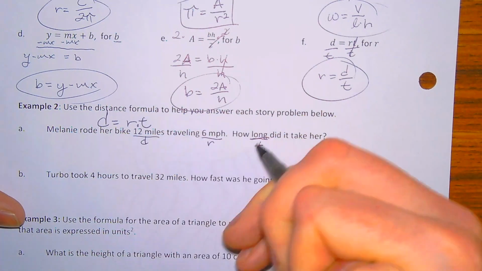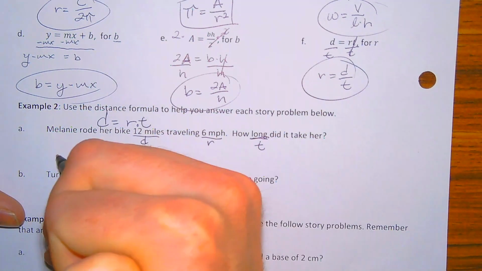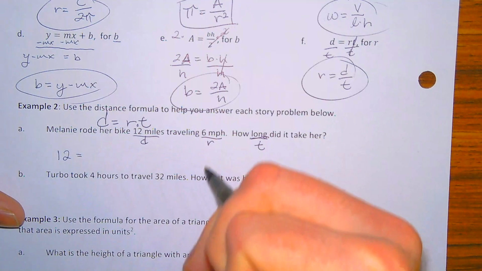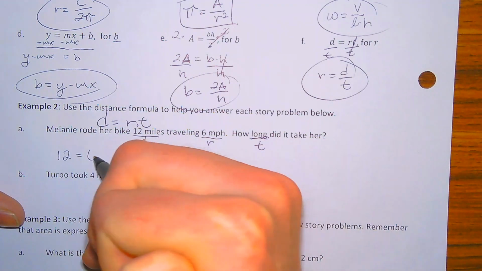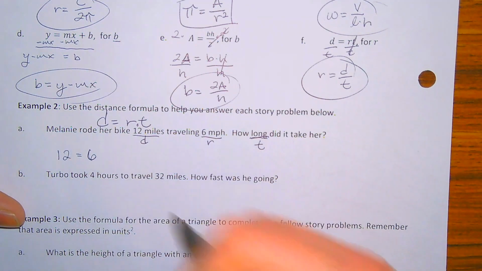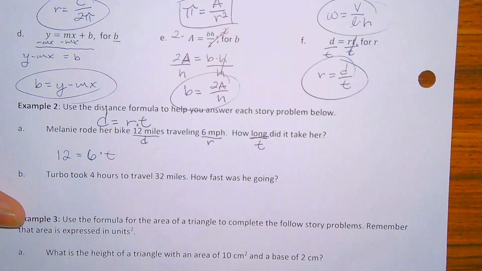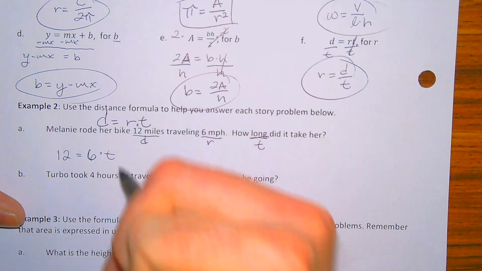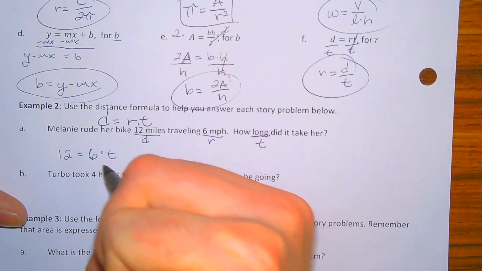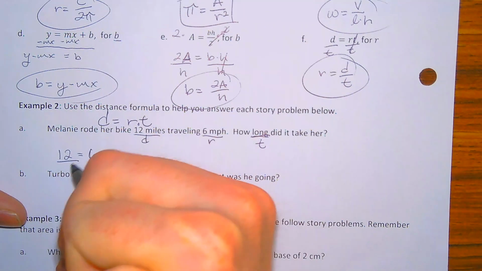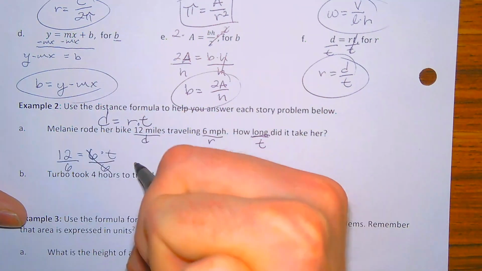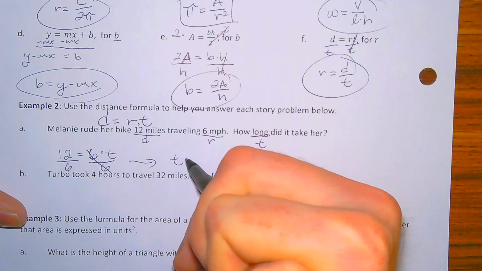So what information do we have? We have our distance, which is 12. We have our rate, which is 6. And we're looking for how much time it takes. Okay? So now we just need to solve the normal formula. Divide both sides of your equation by 6. The 6's cancel, and that should leave you with T equals 2.